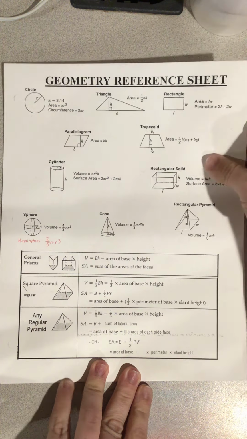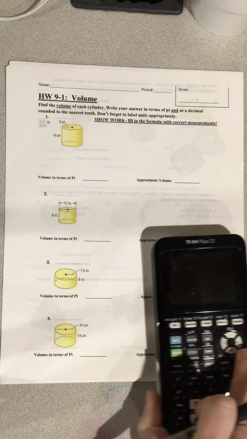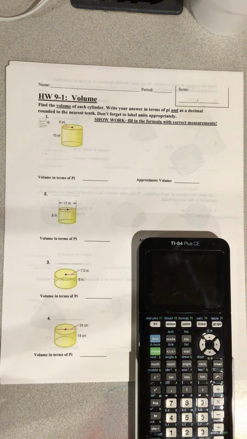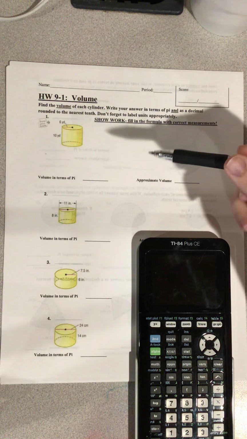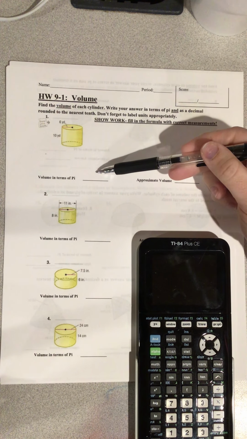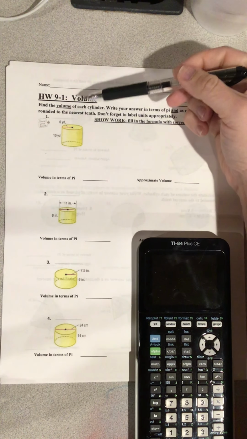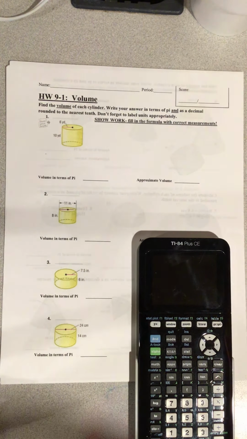Again, we're using a pen because you can't see when I write in pencil. So, we might need our handy dandy calculator this time. This is my cool graphing calculator. Make sure it's still in focus. Okay, so they want us to write the volume in terms of pi and an approximate volume. But the approximate volume we're going to be writing to the nearest tenth.